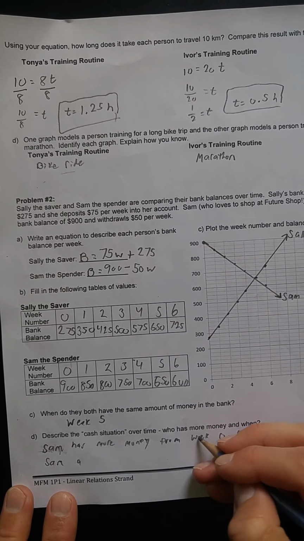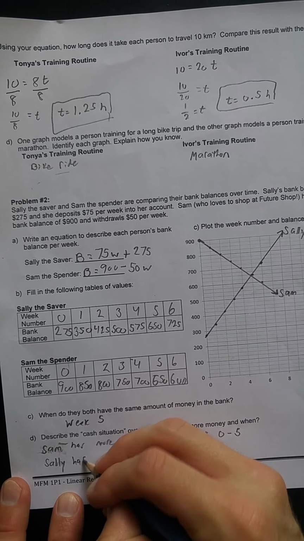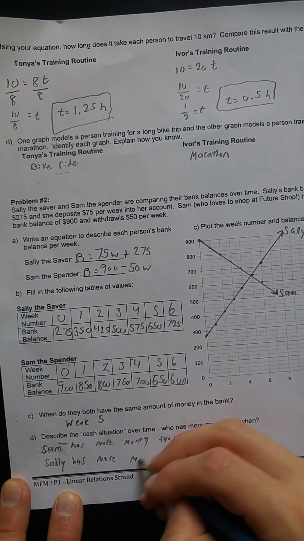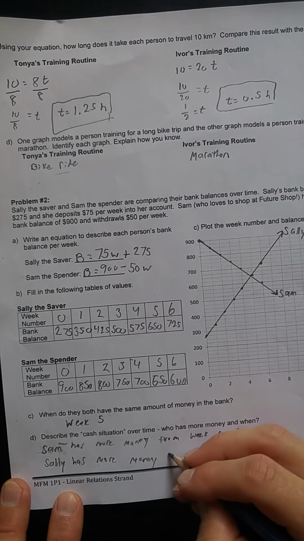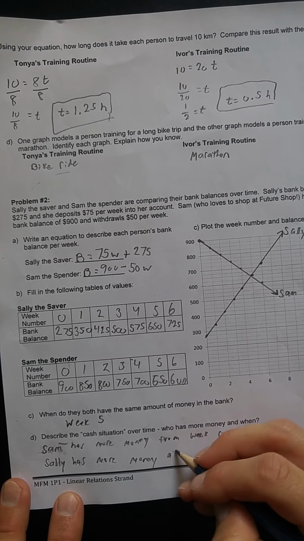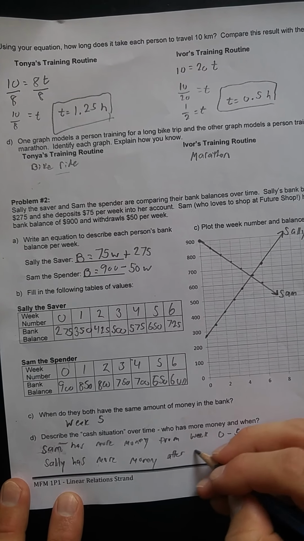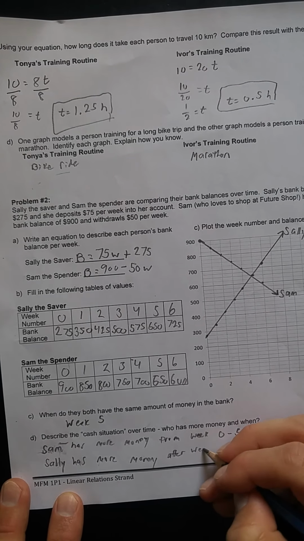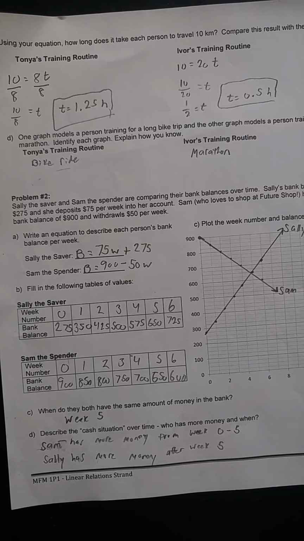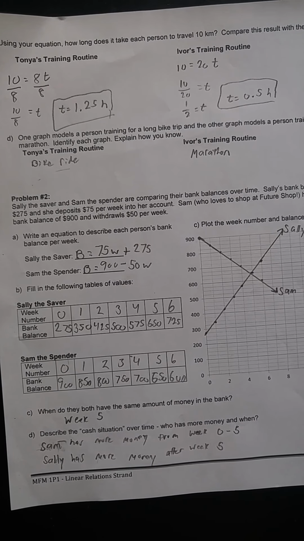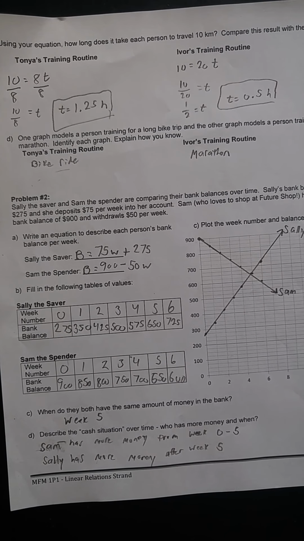Sally the saver, she's saving her money, has more money after week 5. So week 0 to 5, Sam has more. At week 5, they're the same, and then Sally has more money from week 5 onwards. We can see that from our graph, and we can see that from our table of values. And that's 6.9.